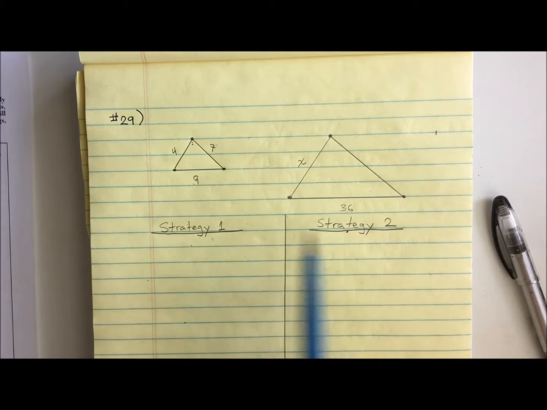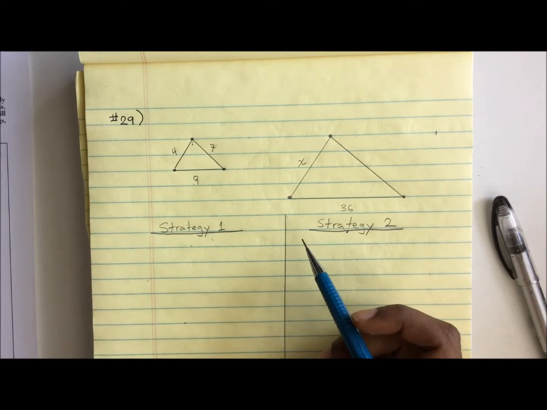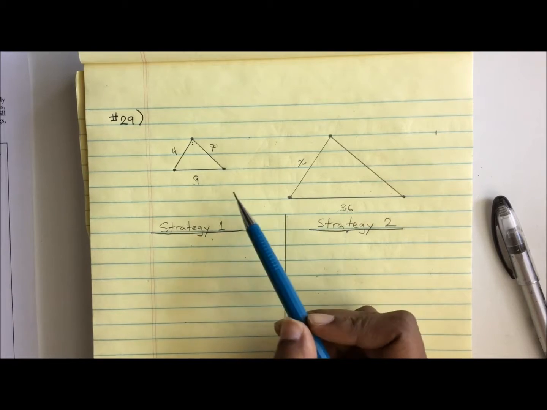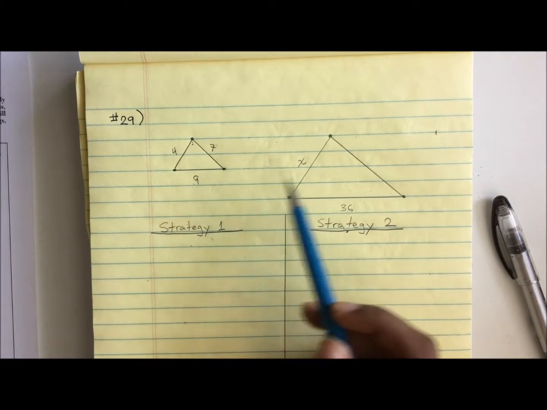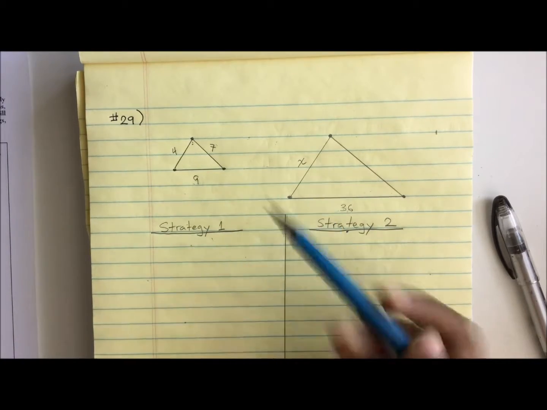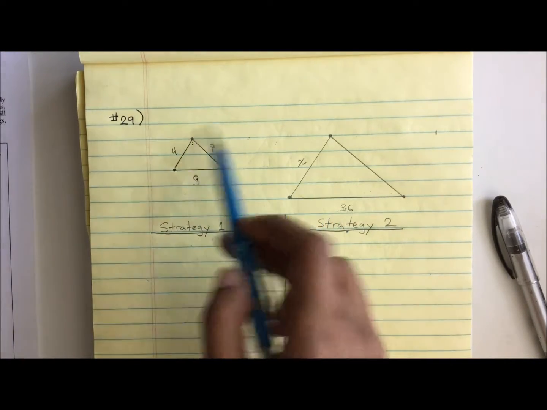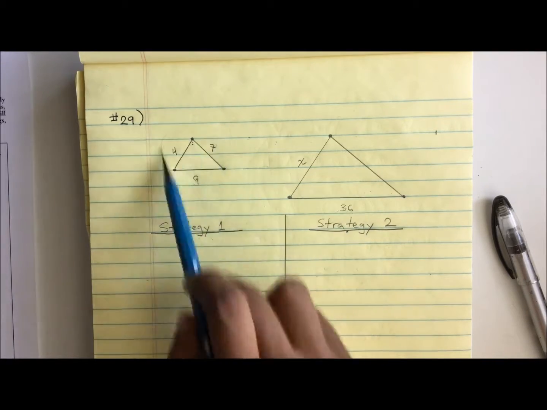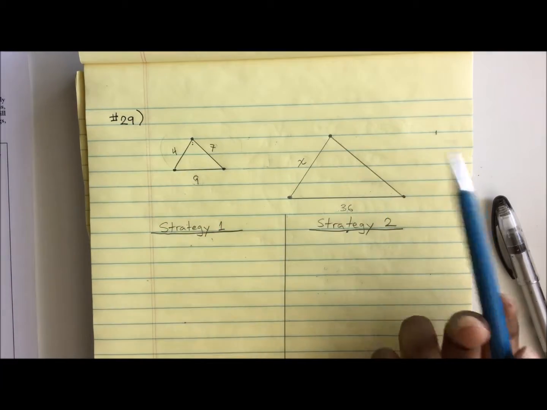So I wrote strategy 1 and strategy 2 because there are pretty much two ways of going about this. They're going to start off similarly, but the strategies are going to be a bit different. So if we are looking for this missing side and we're given that these two triangles are similar, that means there's going to be a scale factor that all sides are going to be multiplied by to get from this smaller figure to this larger figure.